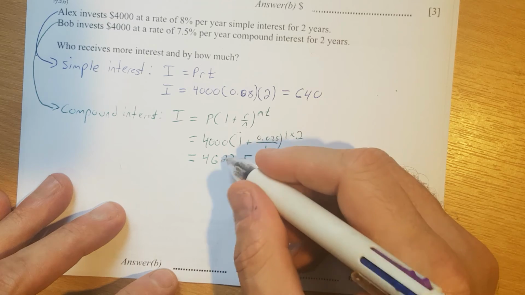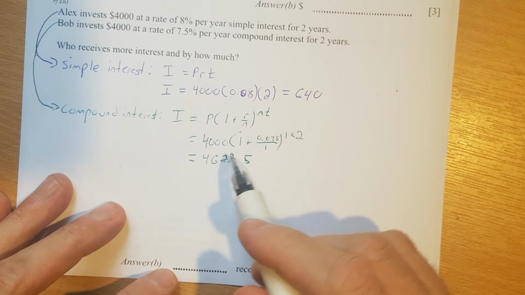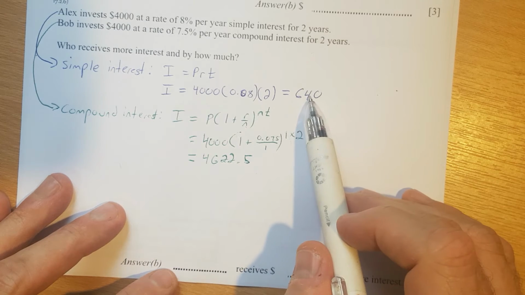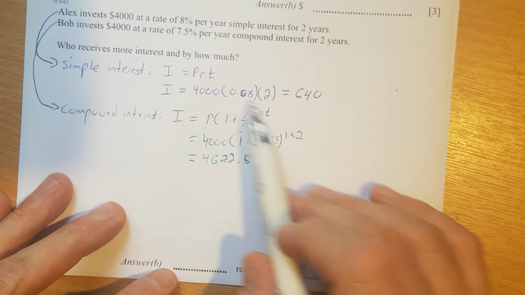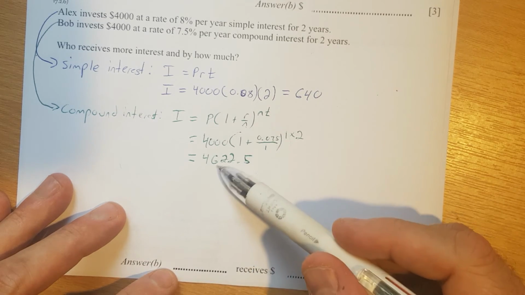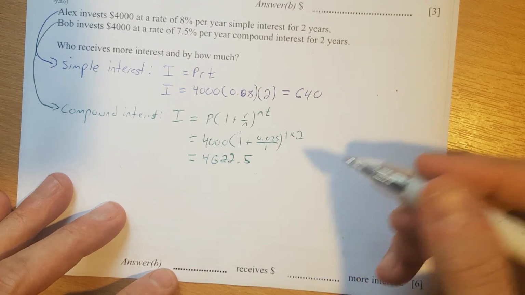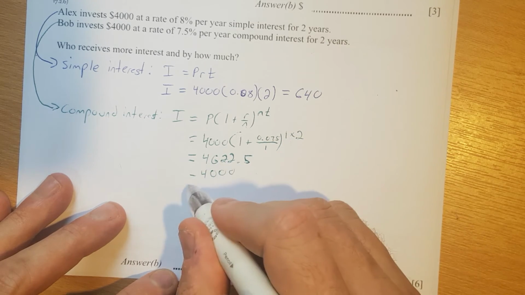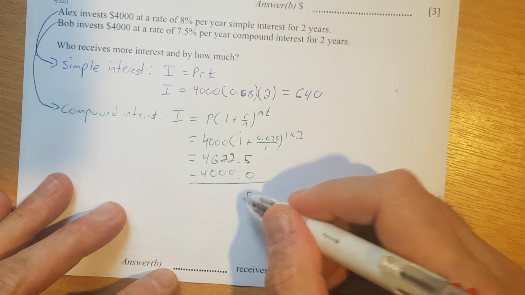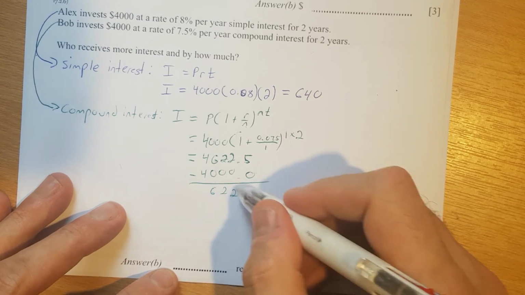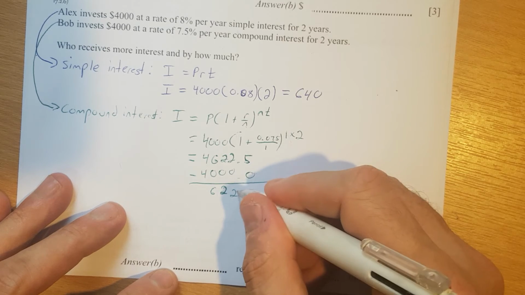Now you've got to think about the answer here. This is the total amount, and what the blue method did was just the interest. So if you wanted to find just the interest, you would have to subtract away his original 4,000. So I'm going to do that right now, and you get $622.50.